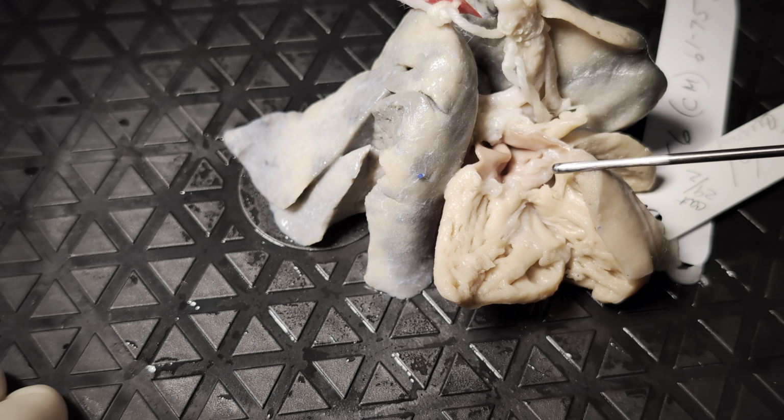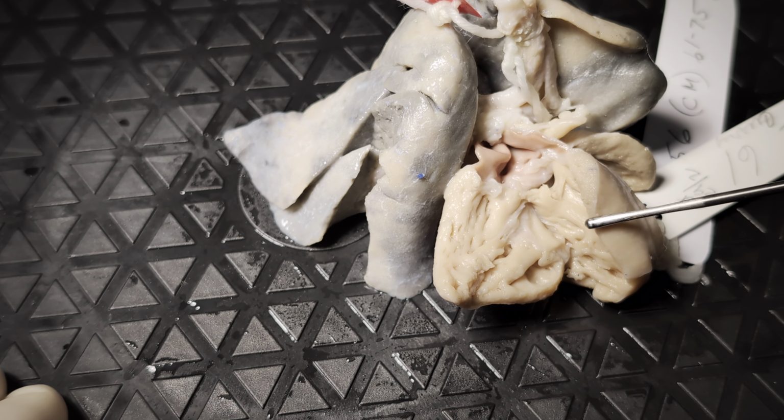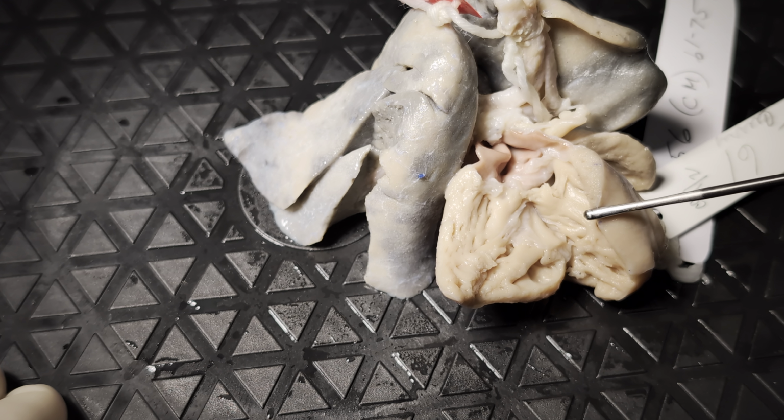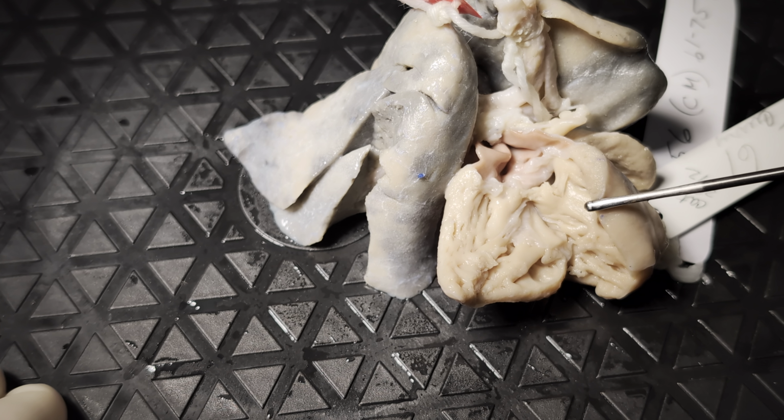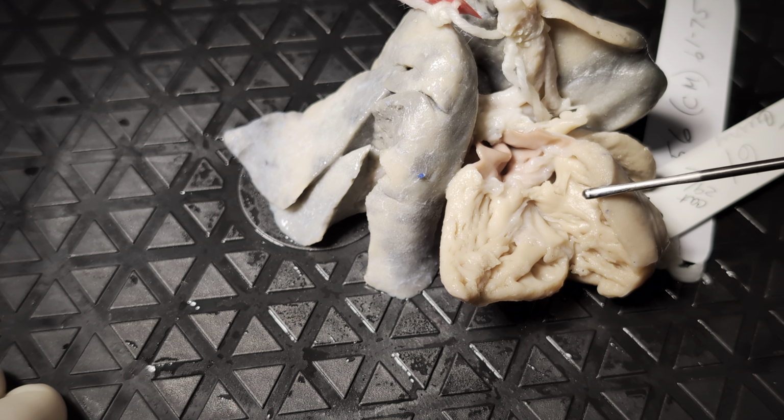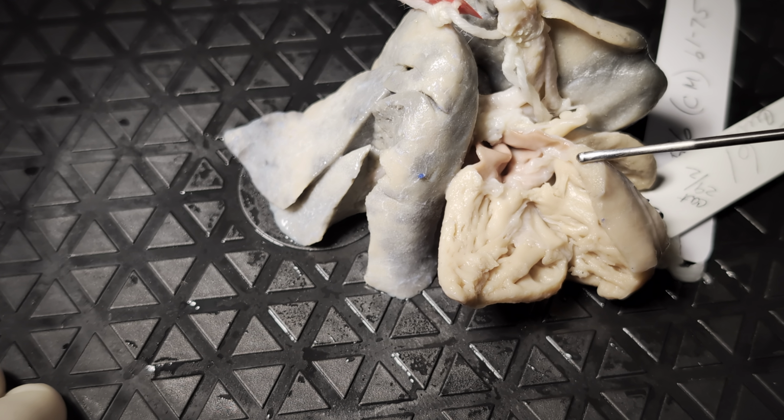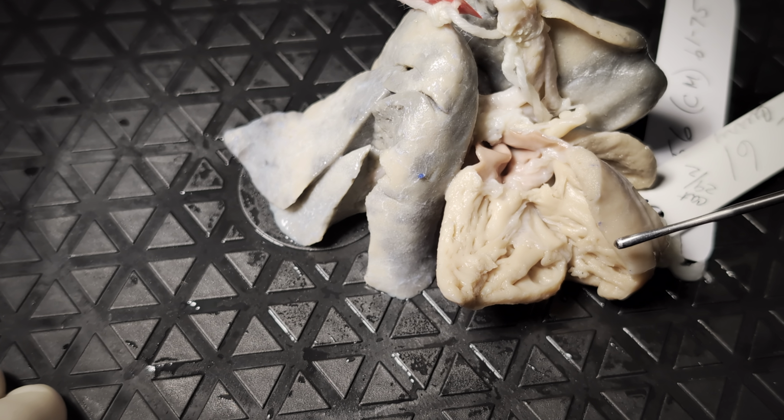So a heart with common arterial trunk with pulmonary dominance due to transverse arch hypoplasia and branch pulmonary arteries that arise from separate orifices from the posterior aspect of the common arterial trunk.